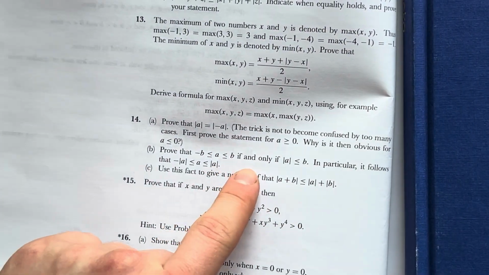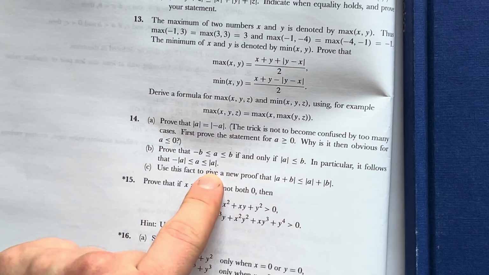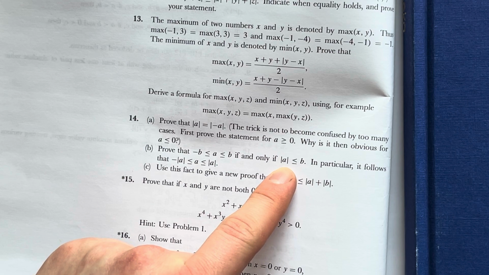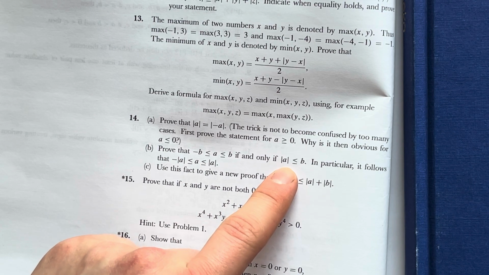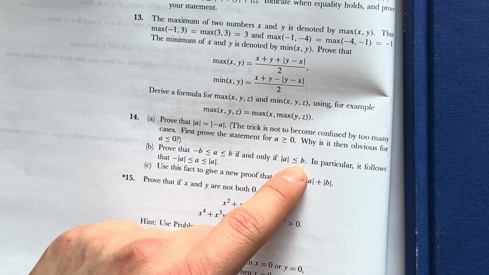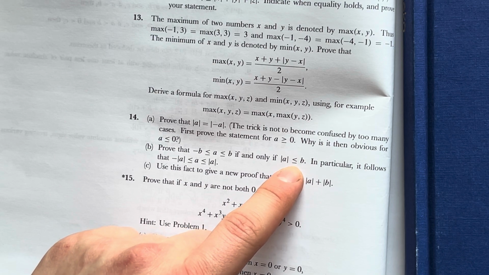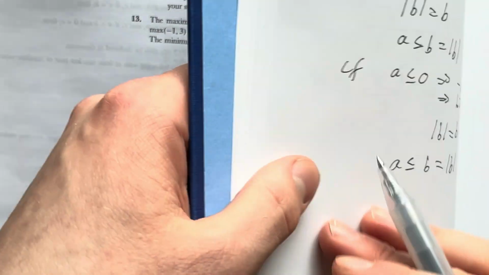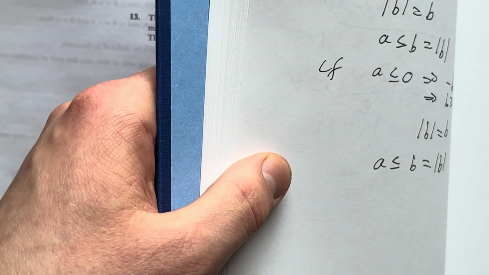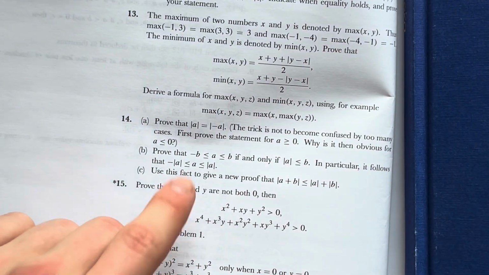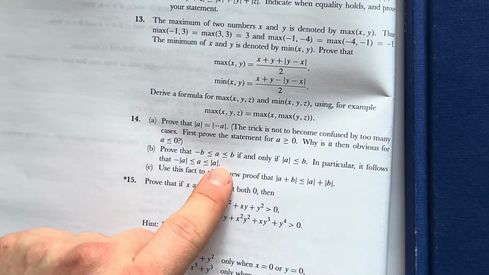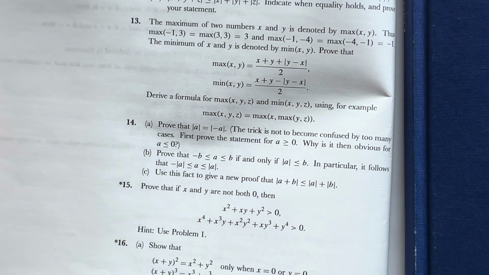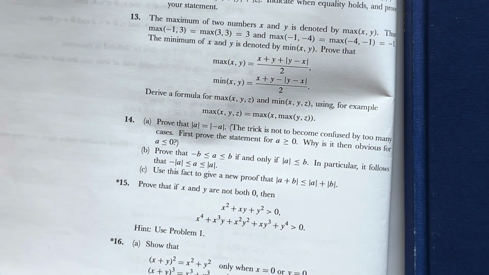So we would also need to prove that, given that the absolute value of a is less than or equal to b, then this would be true. But I feel like you already got the gist of how to prove this kind of thing from the first one, so we can skip it.